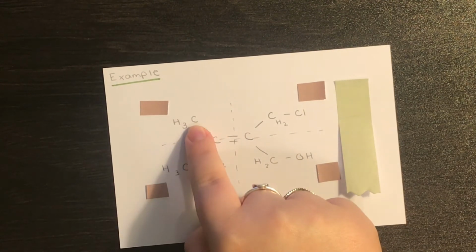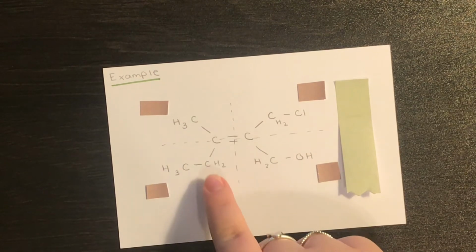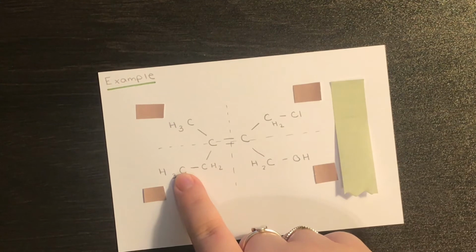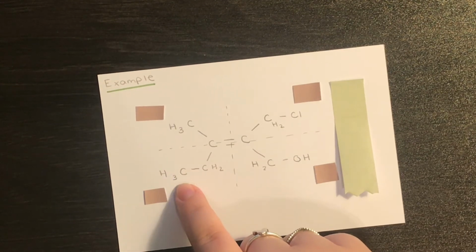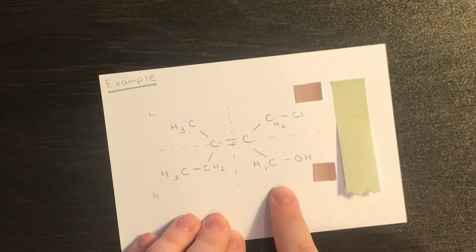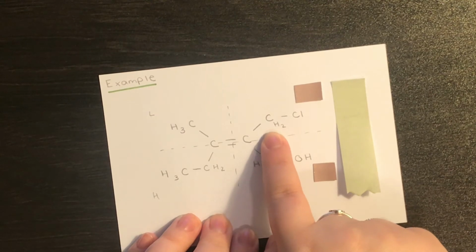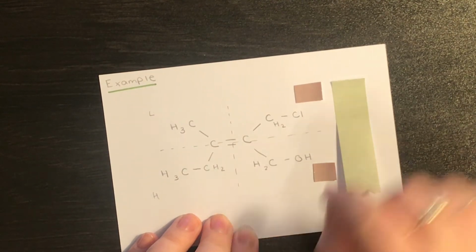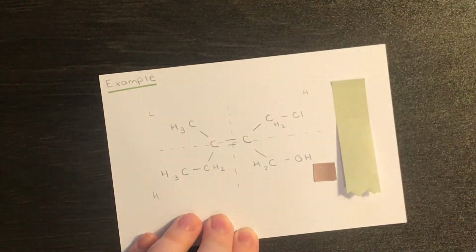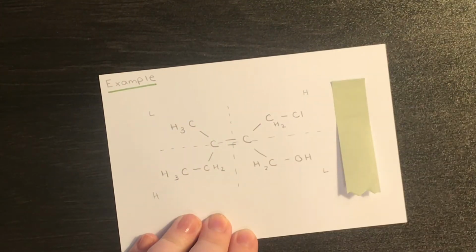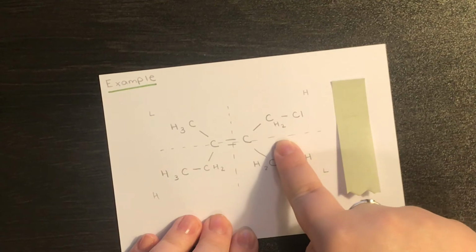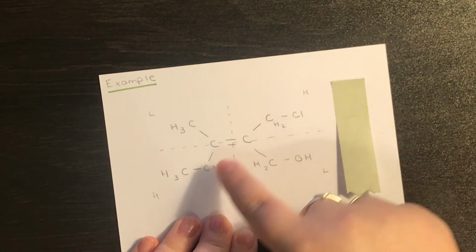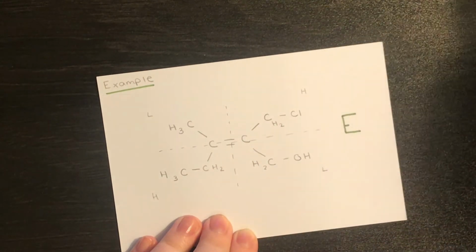This carbon is attached to 3 hydrogens, and this carbon is attached to a methyl group. So this carbon here is prioritized. On the other side of the bond, this carbon is attached to a Cl and this carbon is attached to an OH, so we know that this carbon here is prioritized. Now, draw a line through the middle of the alkene. The high priority groups are on opposite sides, so this alkene will be assigned E.